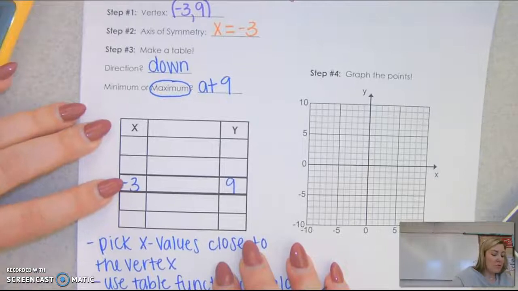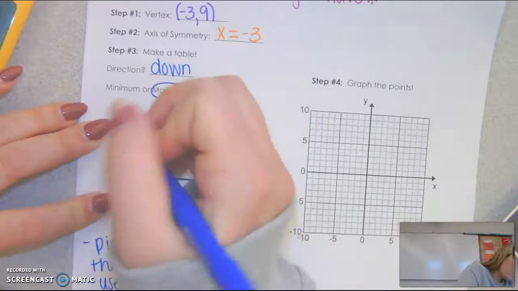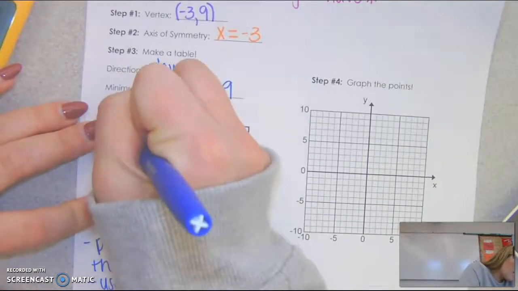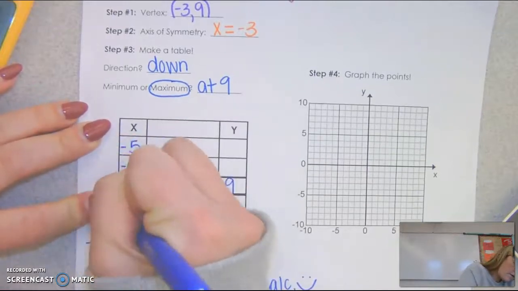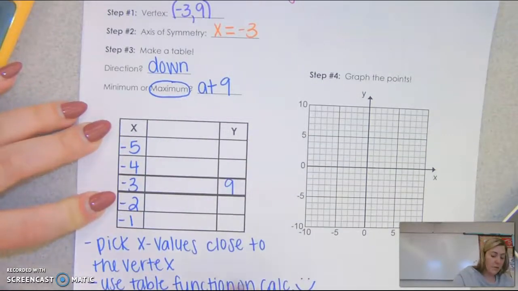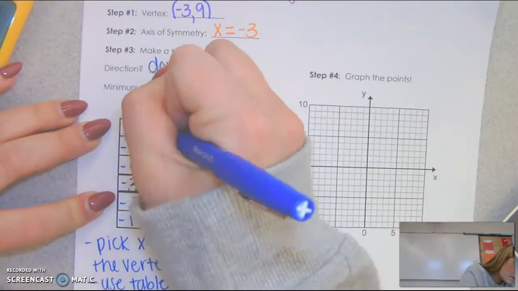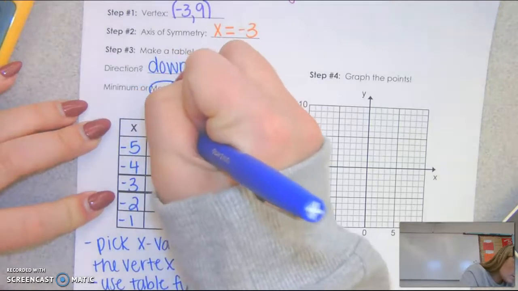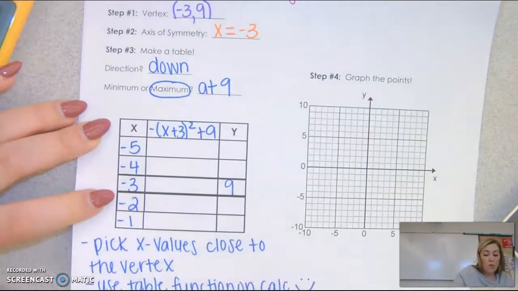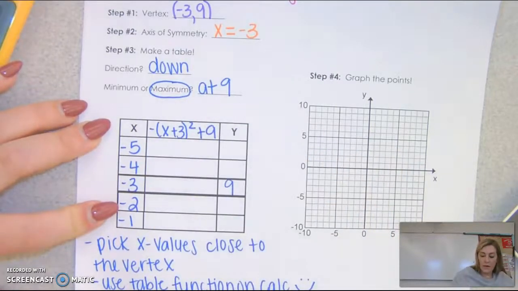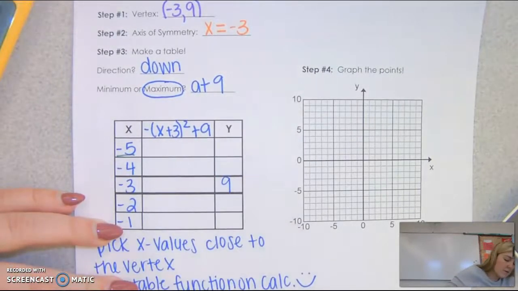Okay, so we're going to do 2 below -3 and 2 above -3. So 2 below would be -4 and -5. 2 above would be -2 and -1. Up here, I'm going to write what my function is. It's negative (x plus 3) squared plus 9. So what I'm doing is plugging in this x value for x.